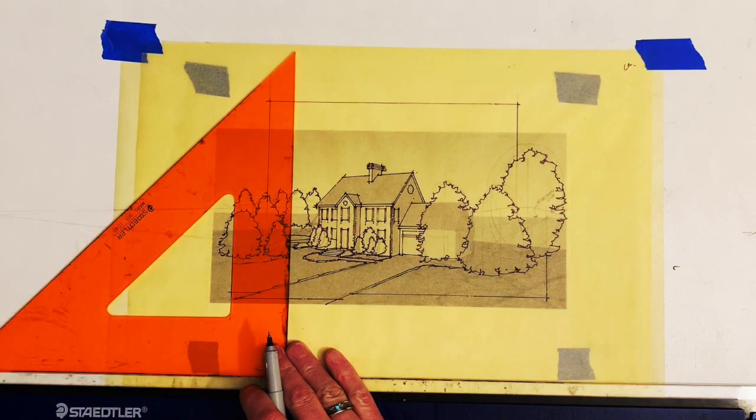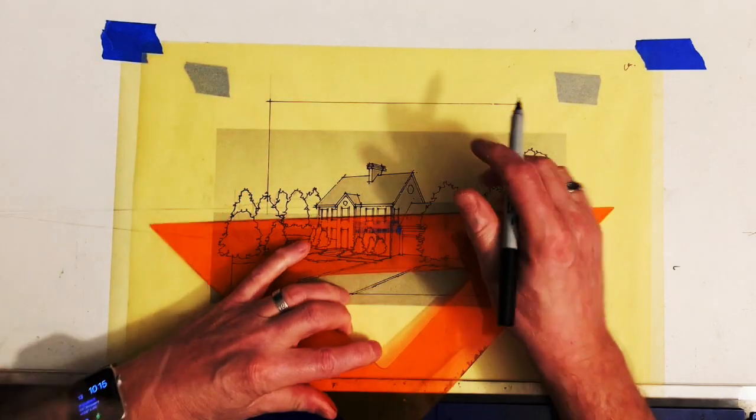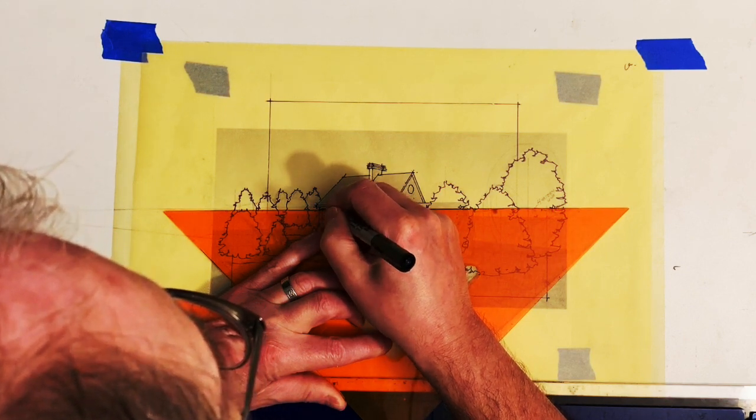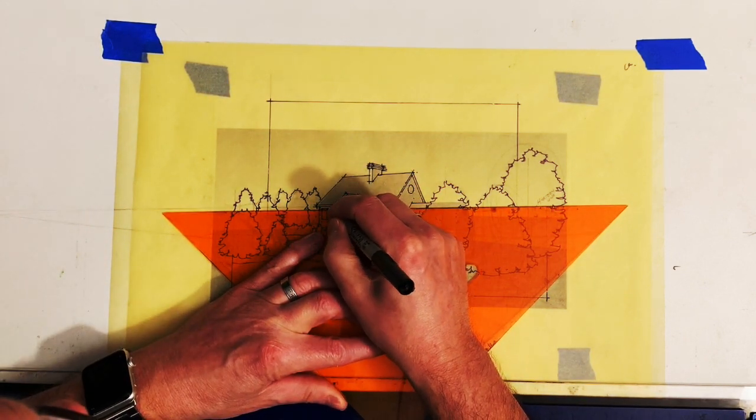Okay, I put in my vertical trim. Now I'm going to put in my horizontal trim. All this, of course, goes back to a vanishing point.